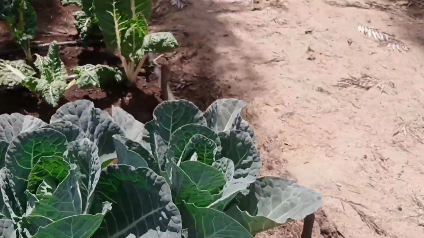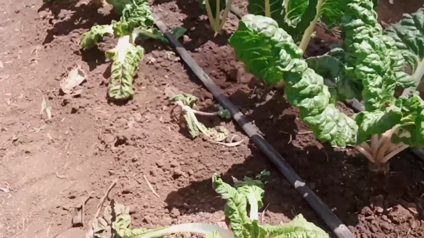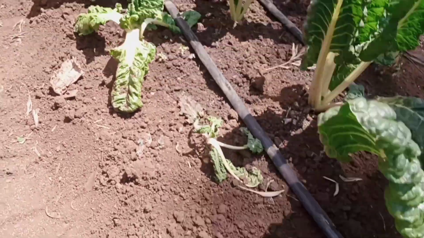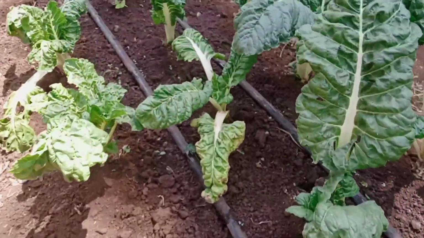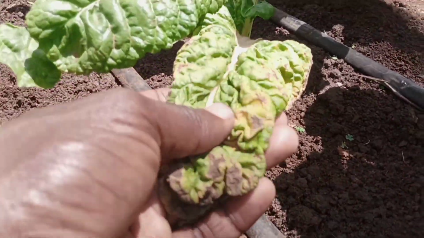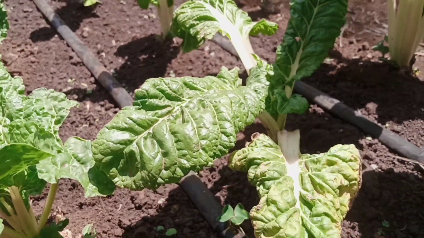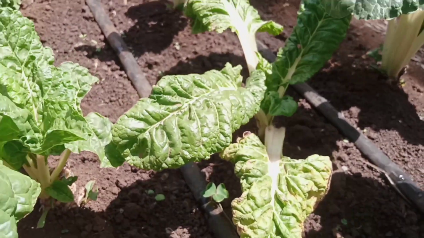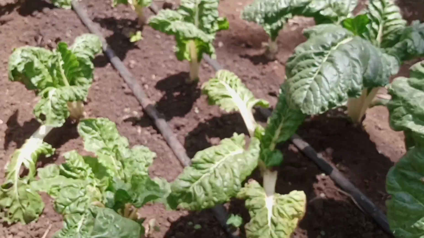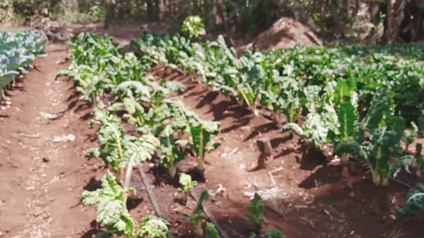Then on this other end, on the Swiss chard, you can also see they've been affected by some fungal disease. You can see that the leaves have some sort of rust, browning. So this is a fungal infection. So we need to tackle that before we lose our crop to pest and disease.